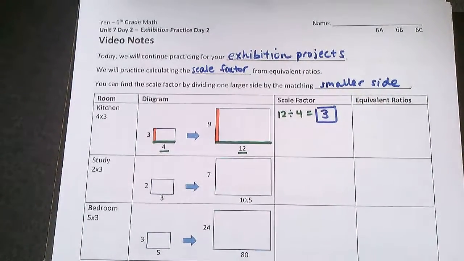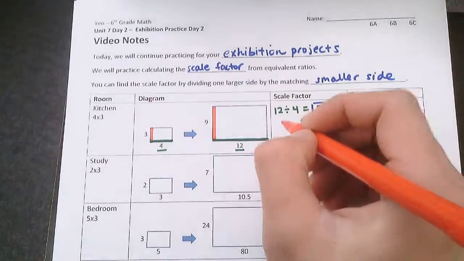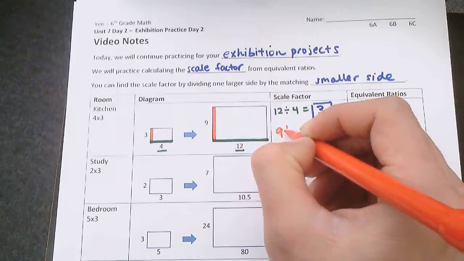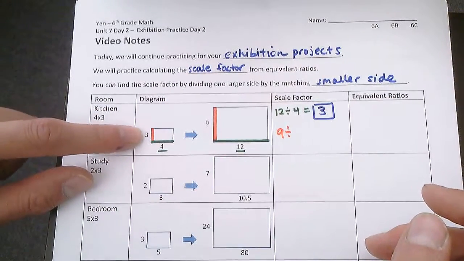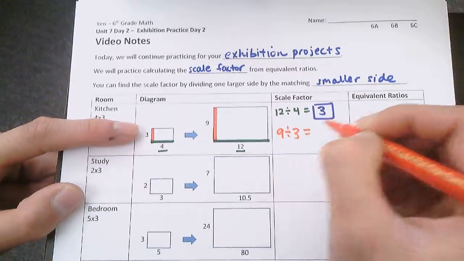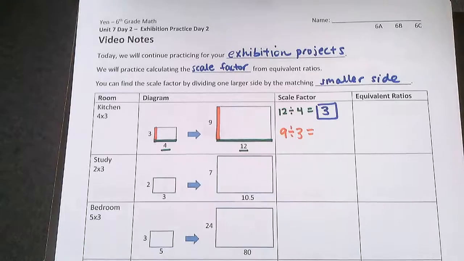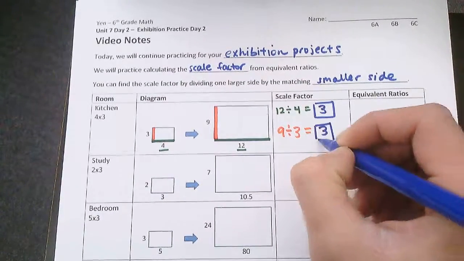Alternatively, I could have also done this larger side, which is a 9, divided by its matching smaller side, which is this 3. And 9 divided by 3 is also 3. So my scale factor is 3.